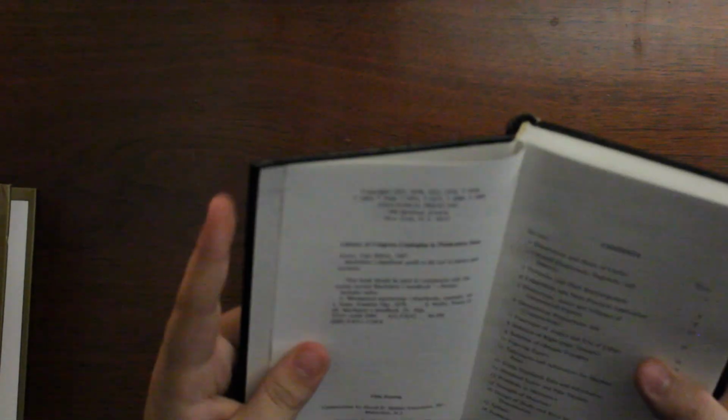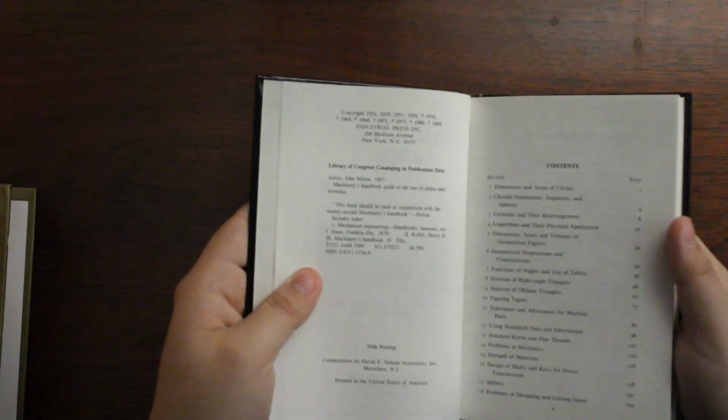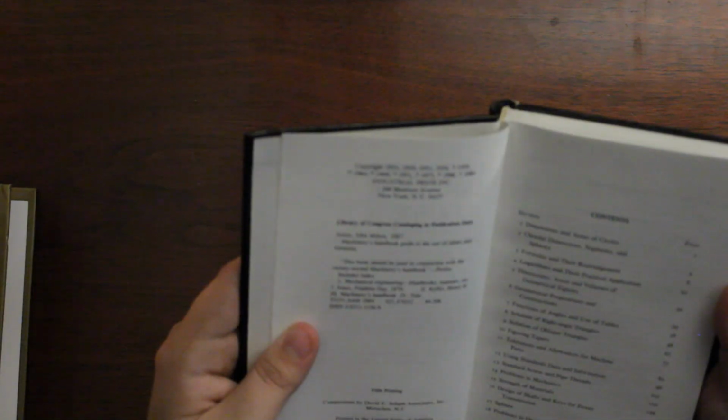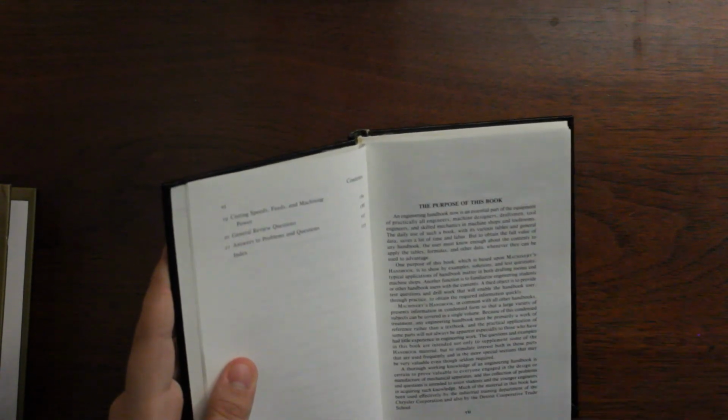I came home, and then I was going to read what they say specifically. First thing is, this book is copyright 1984, so 5th printing of this. I think that's what that means. And then I read the purpose of the book. It has the first chapter-ish.